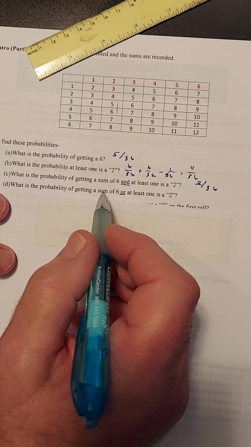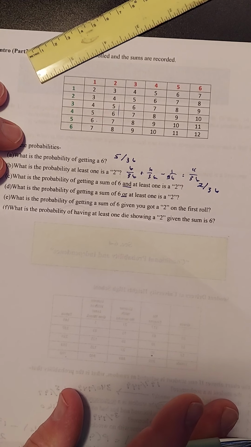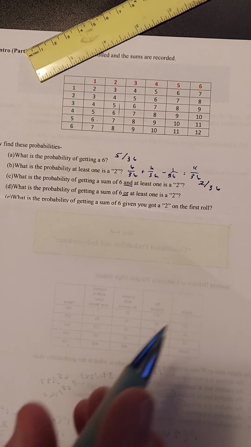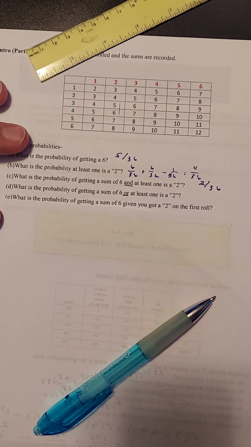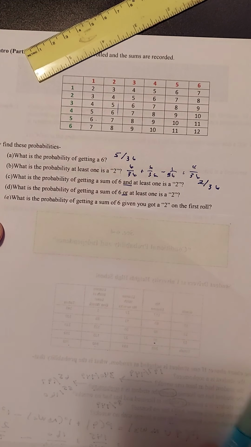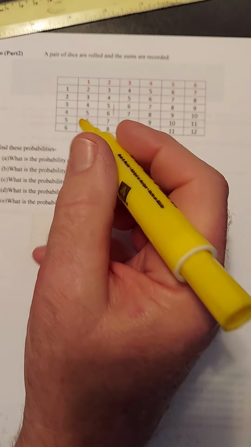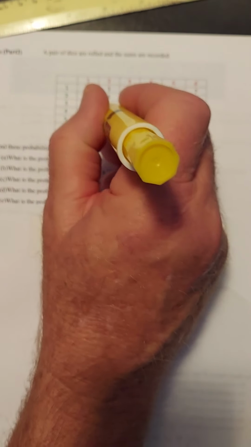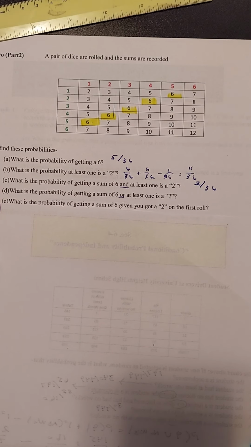So you could get a sum of 6. Let me see something here. I'm probably going to regret this, but let's just say I'm going to use a highlighter. So if I was talking about getting a sum of 6, and I think it's better for you to think logically on this, a sum of 6 would be these guys right here. There's 5 of them.